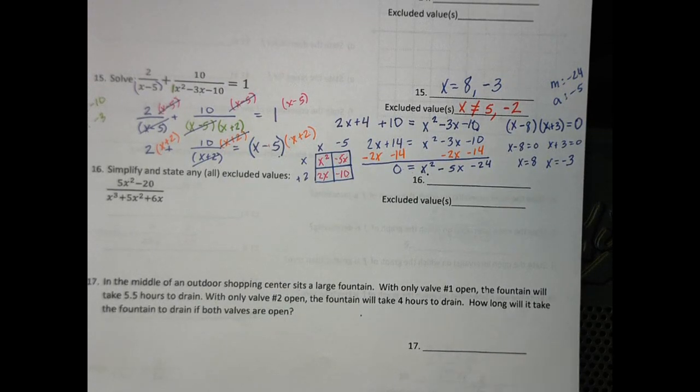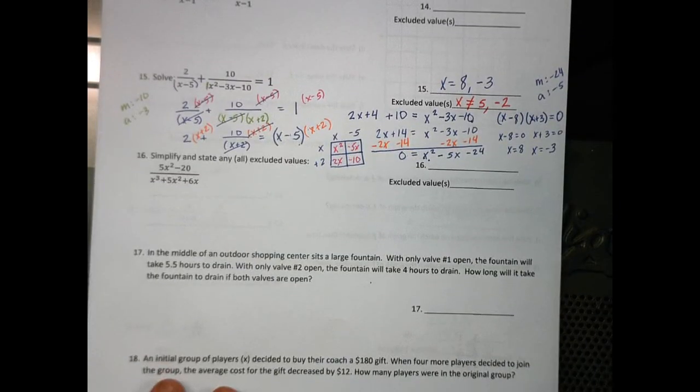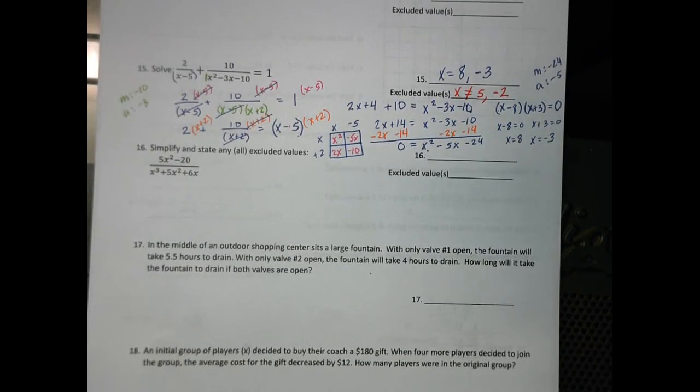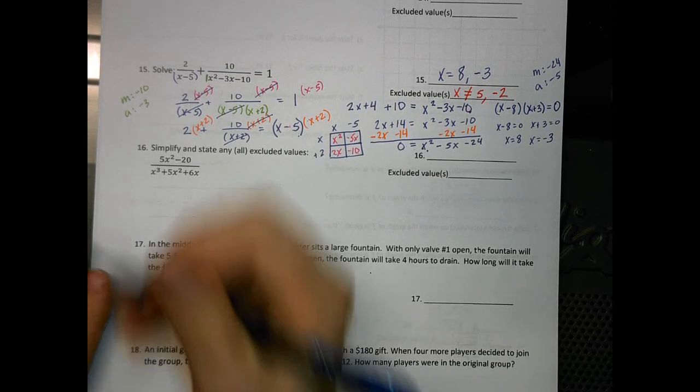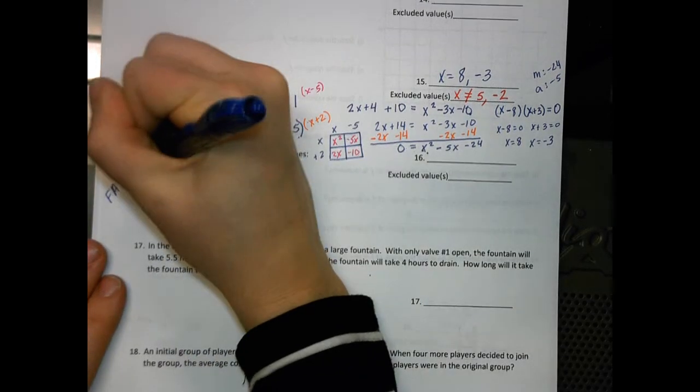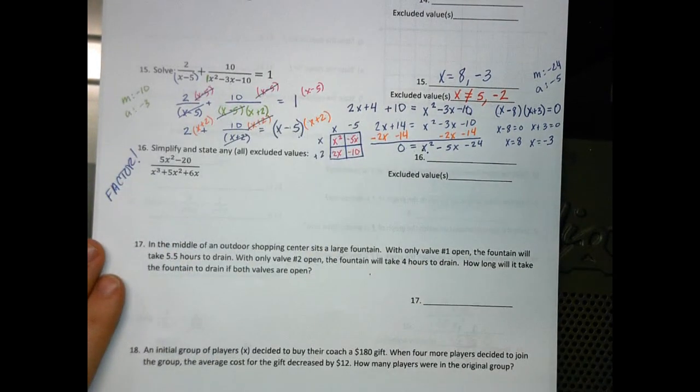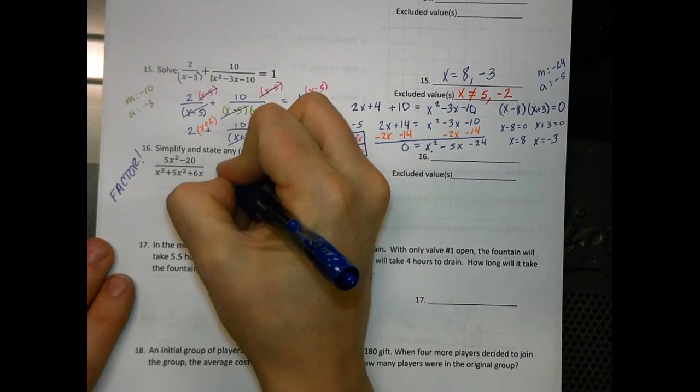Okay, going down to 16. We're just simplifying on 16. How can we tell if we can simplify a rational expression? Or how do we simplify rational expressions? What do we have to do to them first? Factor them. Factor completely. That's the first thing to do. So we're going to start with the numerator.